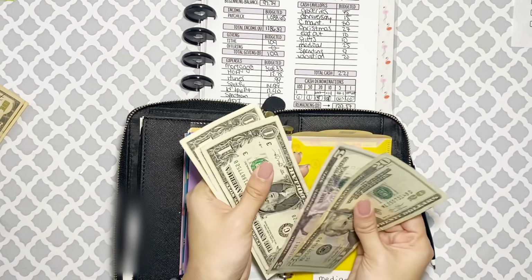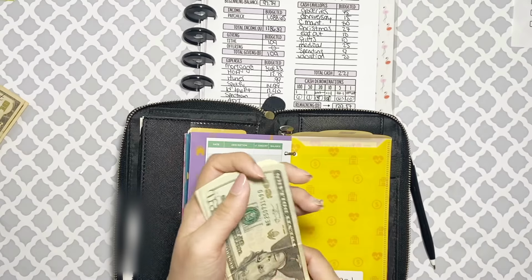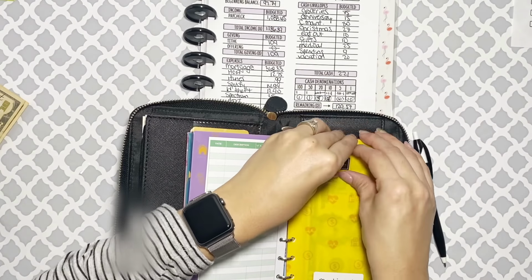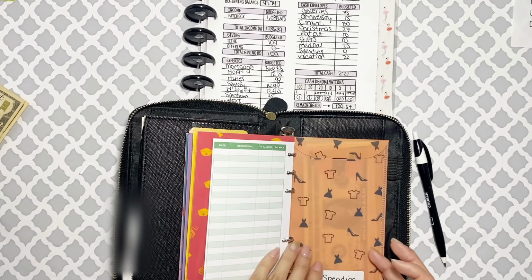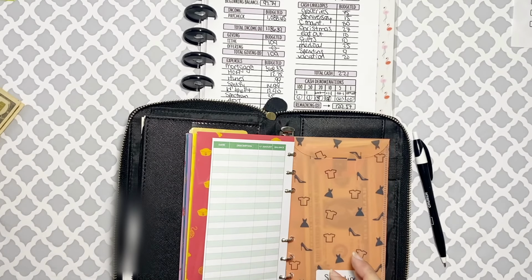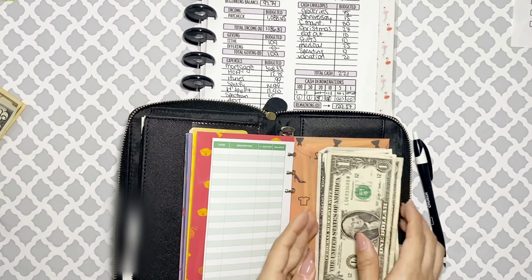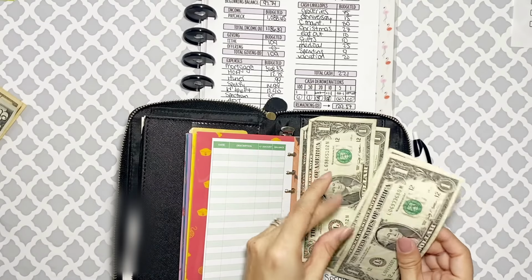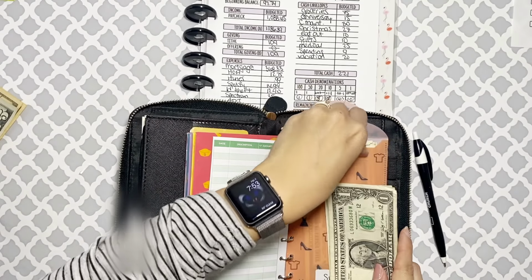20, 40, 5, 6, 7, and 8. Spending gets $9. 5, 6, 7, 8, and 9.